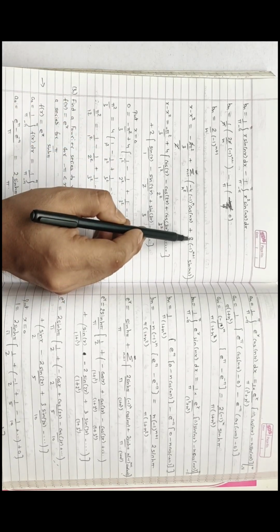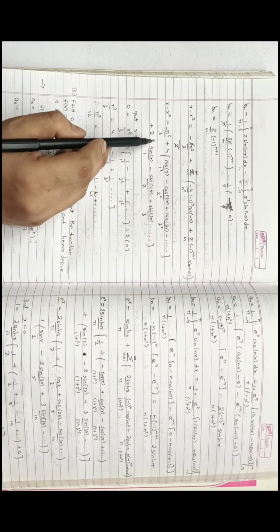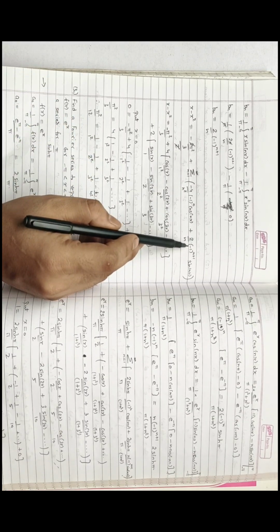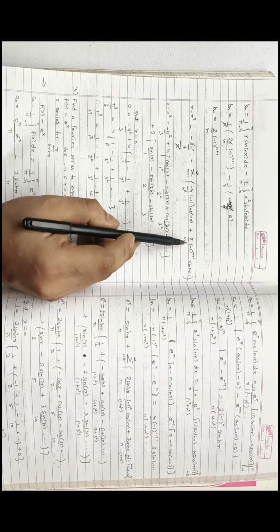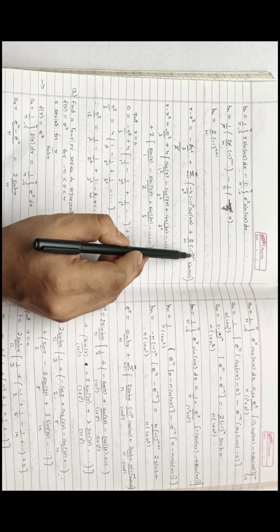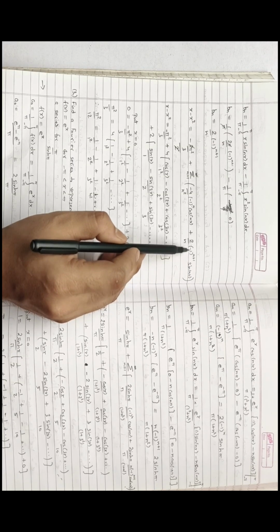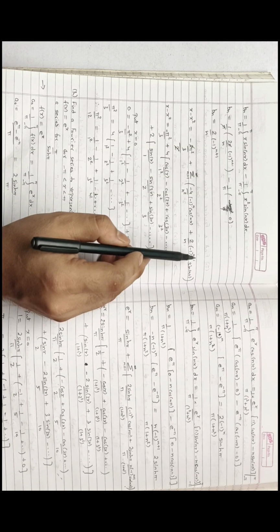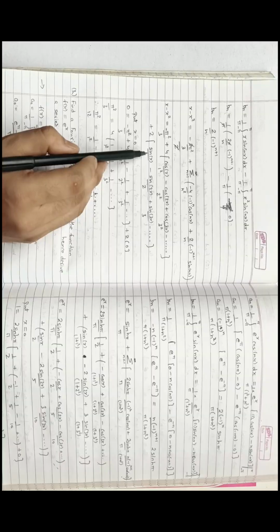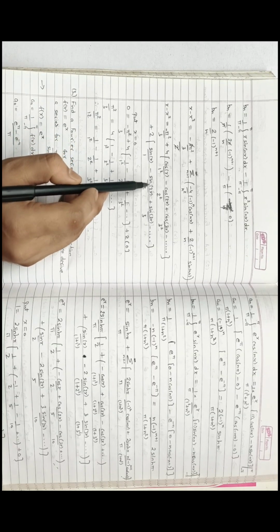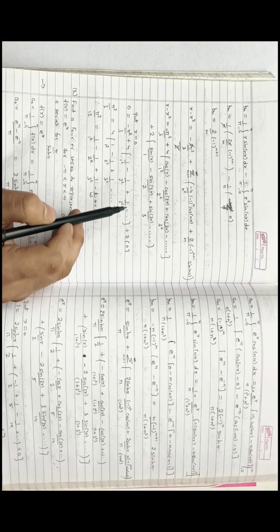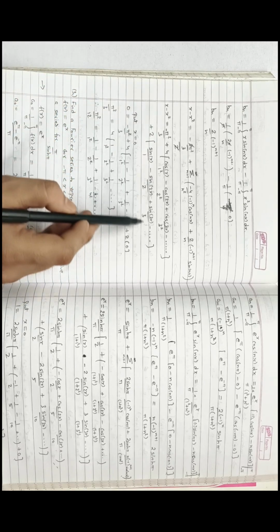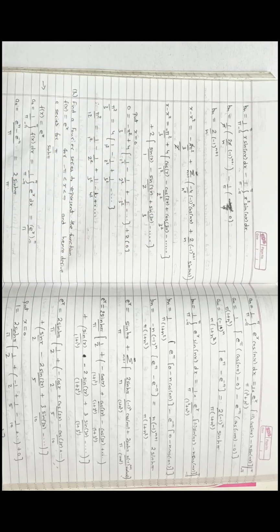Plus here I have taken 2 outside common, so again here the odd term will give plus and the even term will give me minus, because for n equal to 1 it will be (n plus 1), which is 2, so minus 1 square, which is positive. So sin x upon 1 minus sin 2x upon 2 plus sin 3x upon 3 and up to infinity. So this is the Fourier series of the function x minus x square.